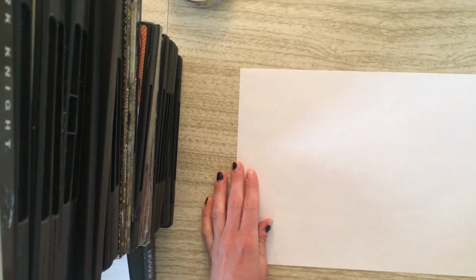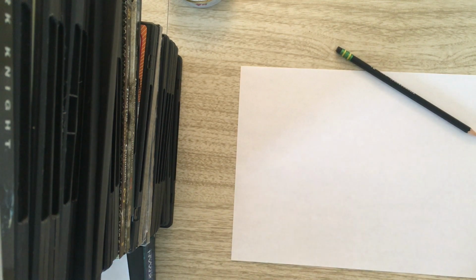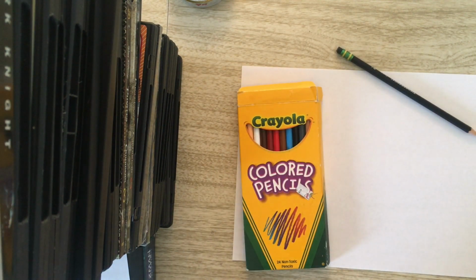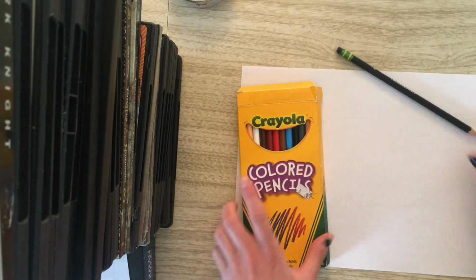What you're going to need to do the silly sentence drawing project is you'll need a piece of paper, a pencil, and something to color with. It could be colored pencils, markers, crayons. It's really up to you.